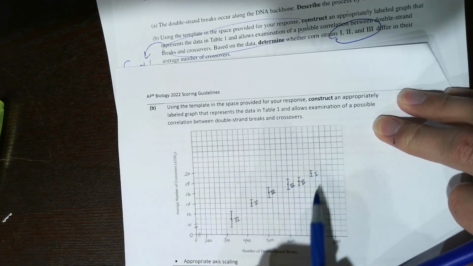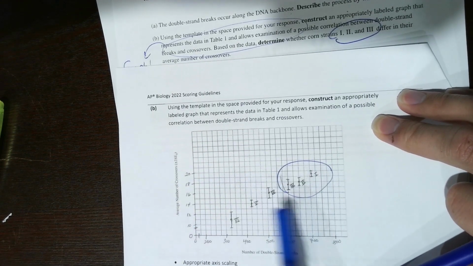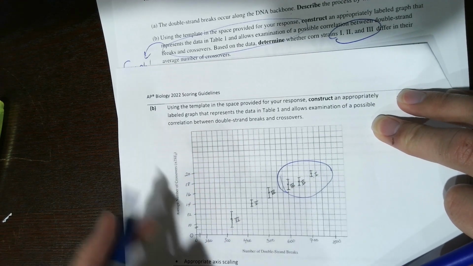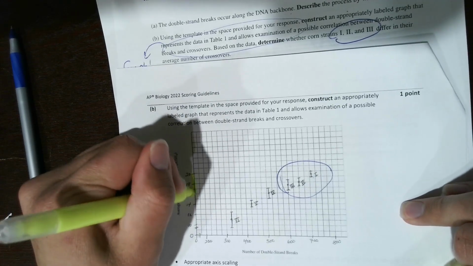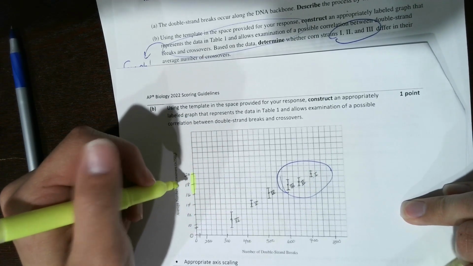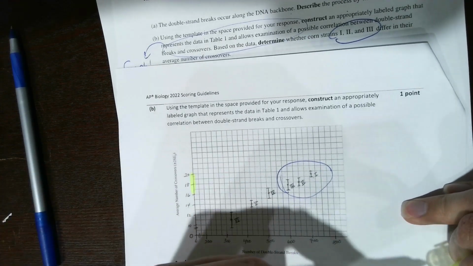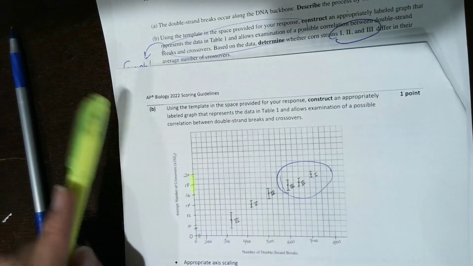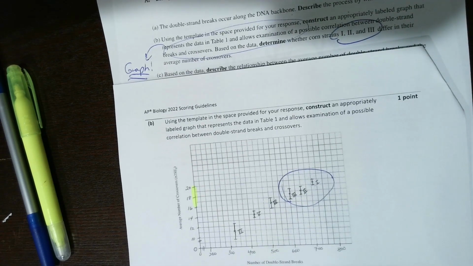I'm going to look on the graph that we made, and it looks like they're talking about this. Do they differ in the average number of crossovers? So, the number of crossovers is going to be on the y-axis. And it doesn't really look like they differ much. So it's not a big difference, but the answer is it's not statistically significant. Alright? It's not statistically different.